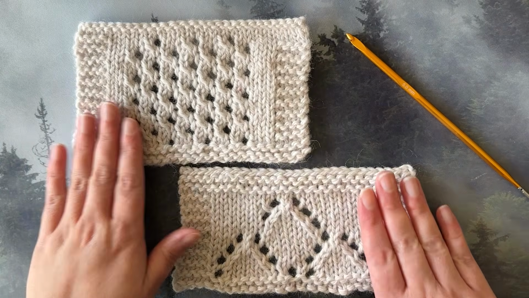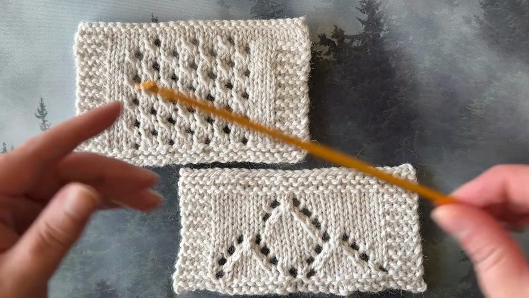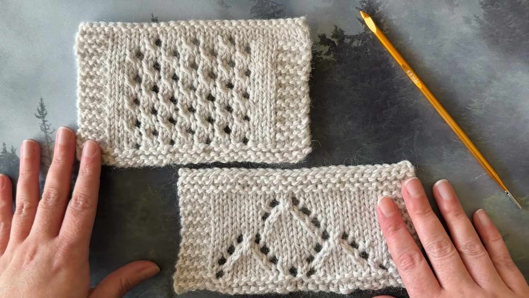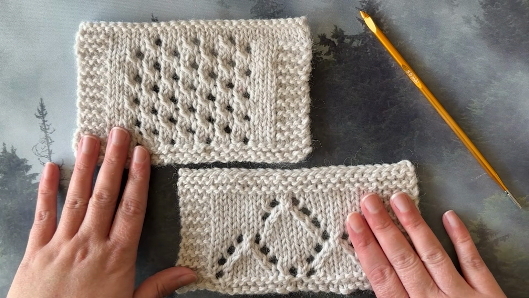Today I'm going to demonstrate how I knook lace. That's knitting lace with a crochet hook. I'm going to focus on technique rather than a specific pattern. These are the two swatches that I'm going to make today.